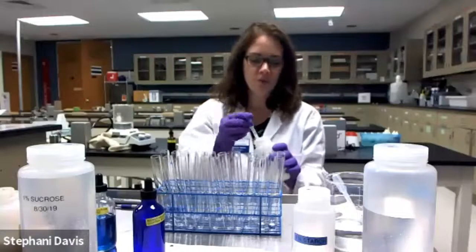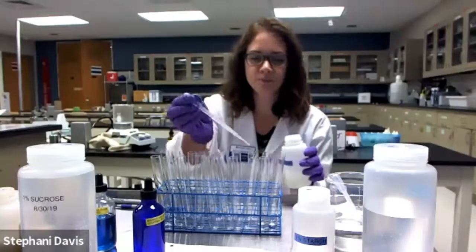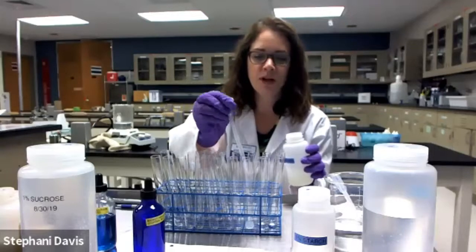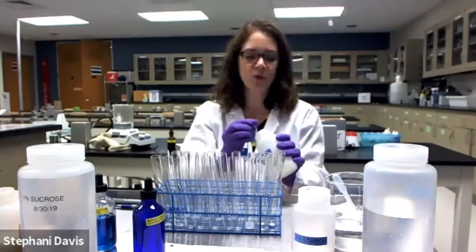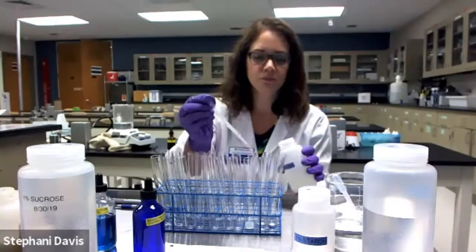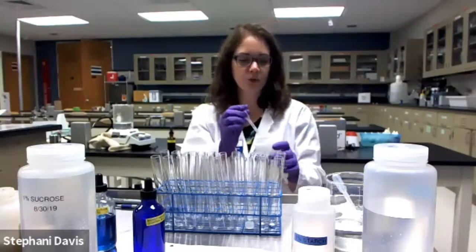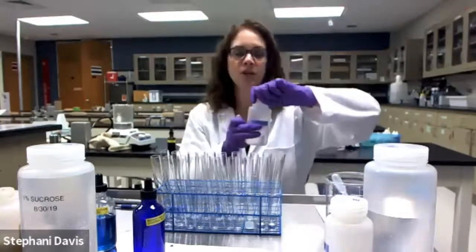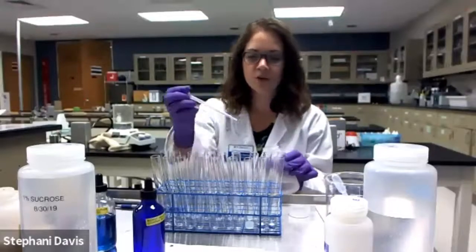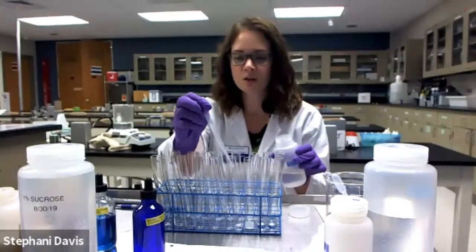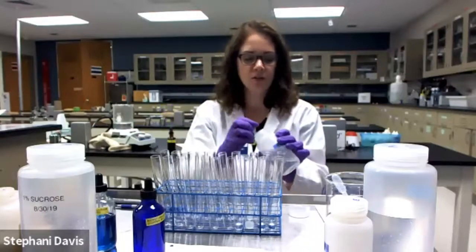The next tube is going to get albumin solution. Albumin will serve as a positive control for the Biuret test. Albumin is protein that comes from egg whites. Okay, so 2 milliliters of that. Going to add into test tube number 4 starch solution. Starch is a polysaccharide, so that is not a reducing sugar.